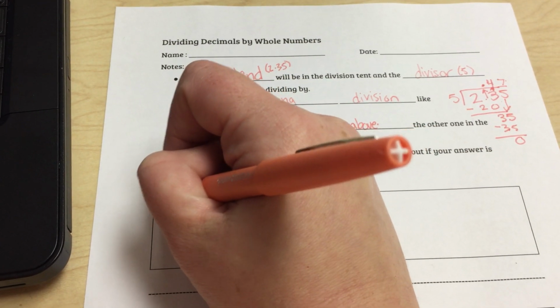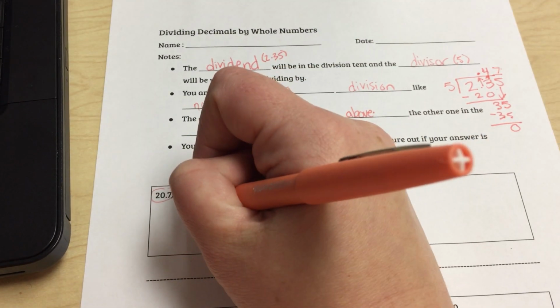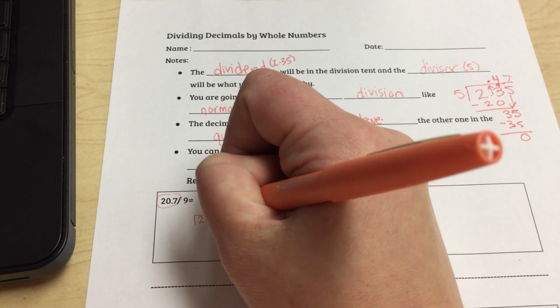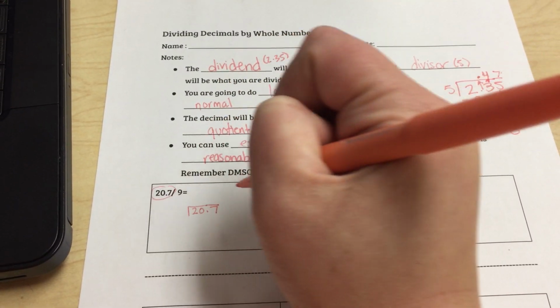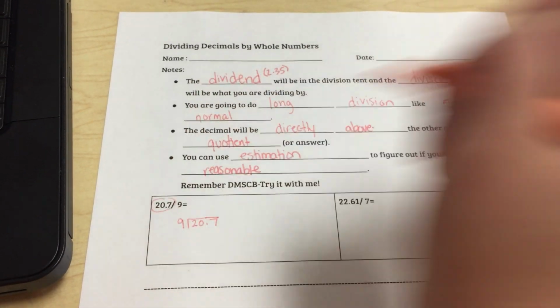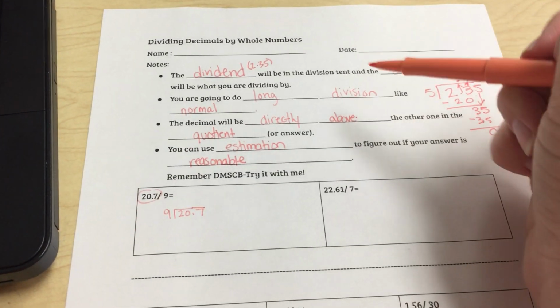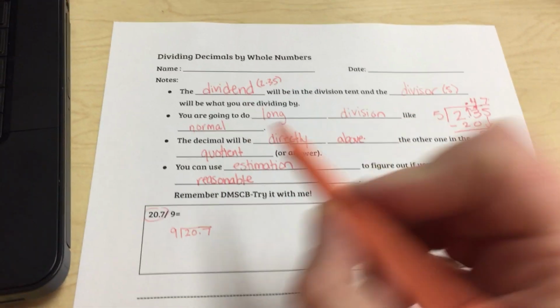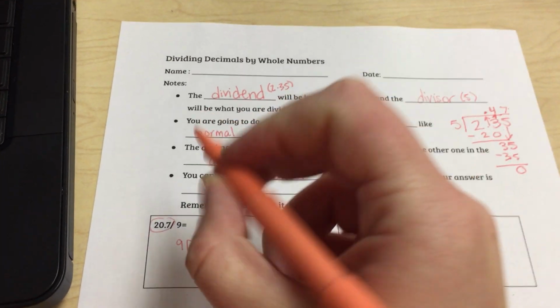So my first number is the number that's going to go under my division tent, which might have a more professional name, but that's what I like to call it. So my 20.7 and 9 on the outside. All right, I'm going to do long division like normal. 9 cannot go into 2. 9 can go into 20, however.